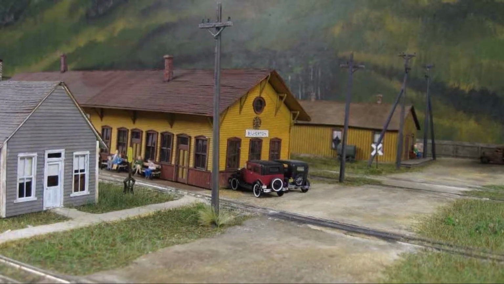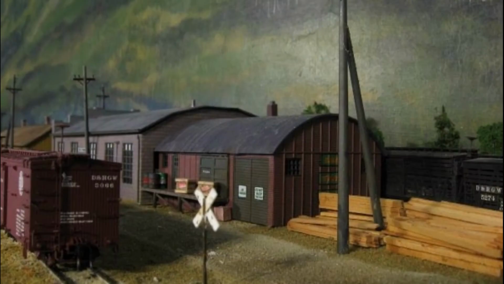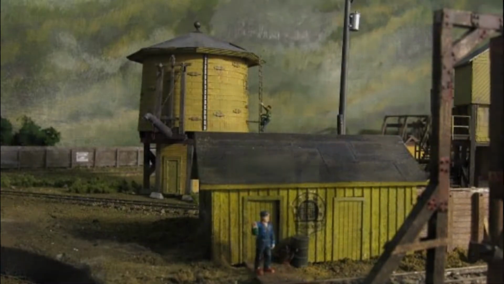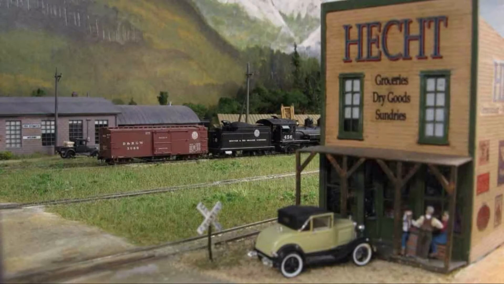I have been working on the Silverton section of the layout for some time now. My goal has been to add as much reality as I can to create a scene to capture the flavor of how it may have looked. When doing model railroads, there are always limitations and compromises, and that is some of what I want to cover in this video.